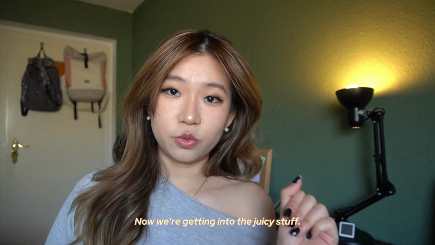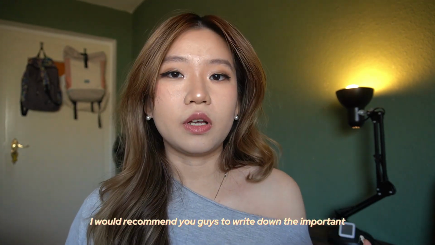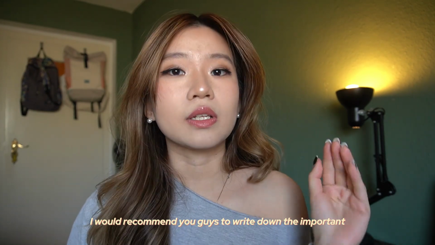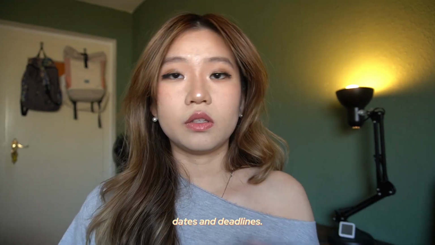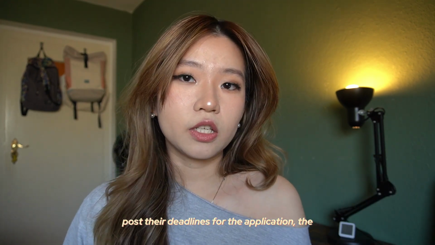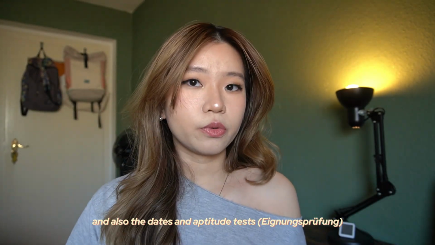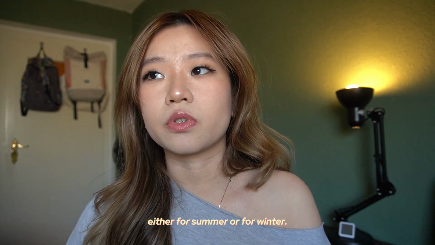Now we're getting into the juicy stuff. Before you get stressed with the whole application process, I would recommend you guys to write down the important dates and deadlines. The uni websites usually post their deadlines for the application, the Bewerbungsfrist, and also the dates of the aptitude test, Eignungsprüfung, either for summer or for winter.